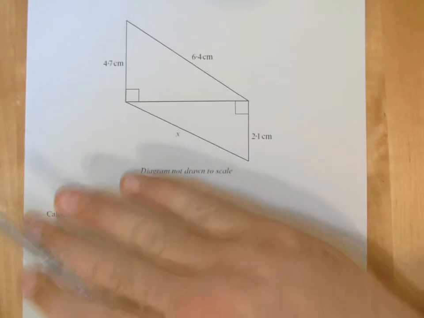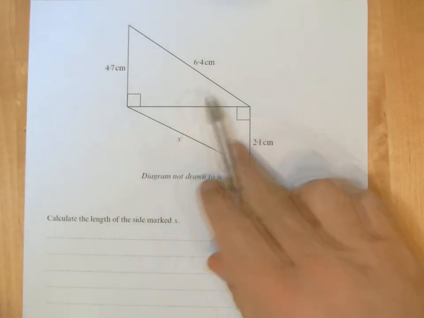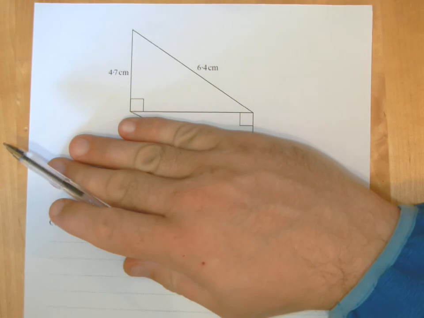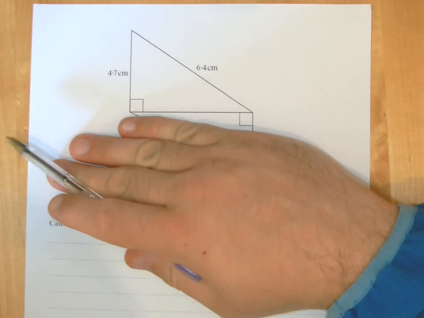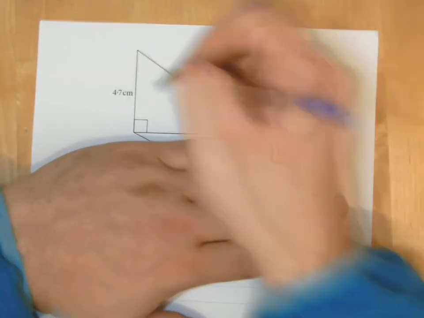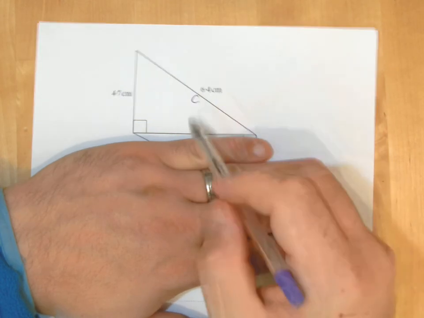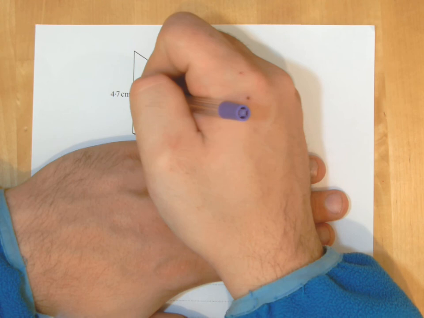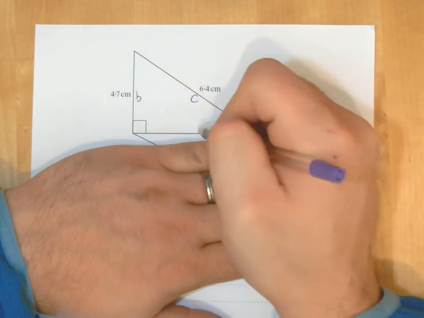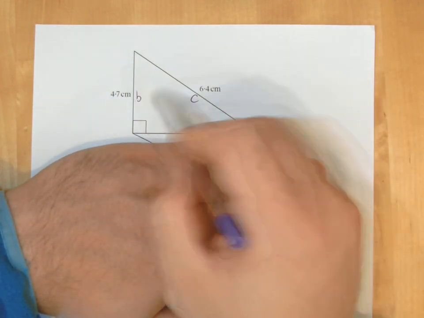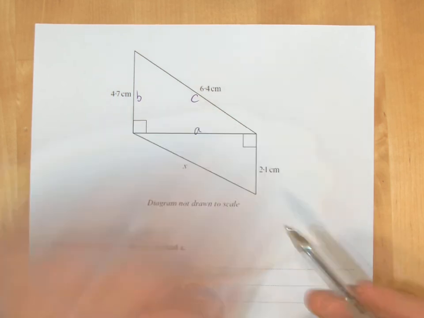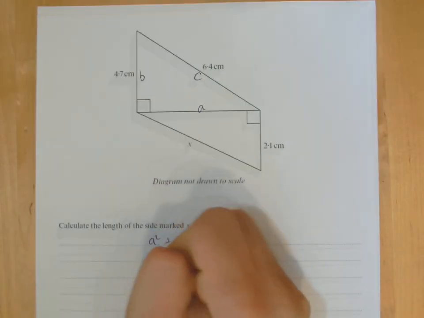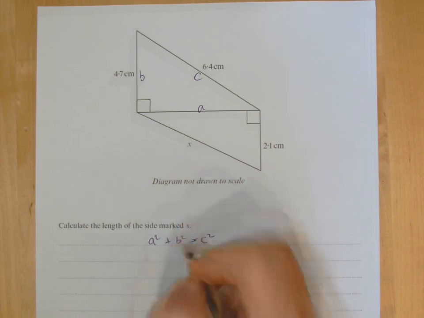So let's just focus on the top triangle. Don't worry about the bottom triangle. I know we're trying to work out x, but just ignore that for a minute and look at the top triangle. Okay, if you look at the top triangle, this would be my C, because it's opposite the right angle. This would be, say, my B if you want, and this will be A here. Okay, as I said, it doesn't matter about A or B, but C is important. So, Pythagoras' theorem, A squared plus B squared equals C squared.